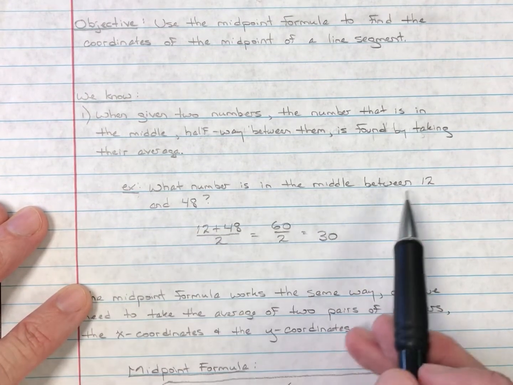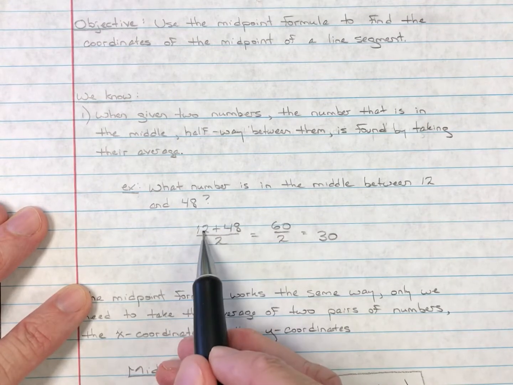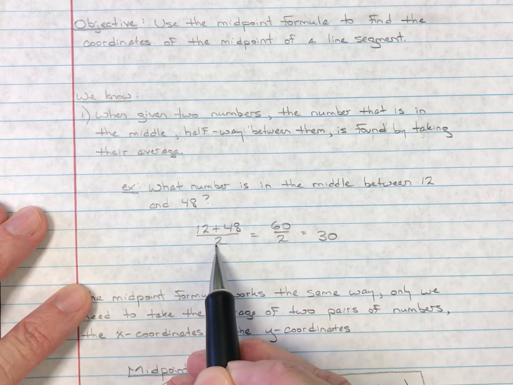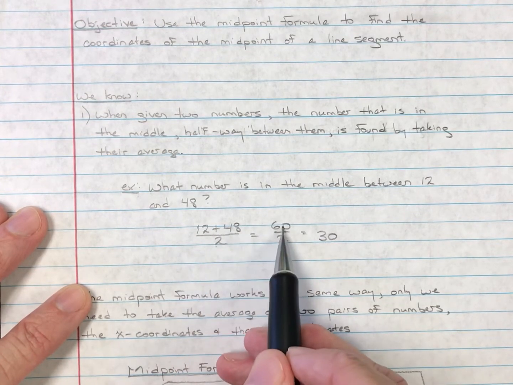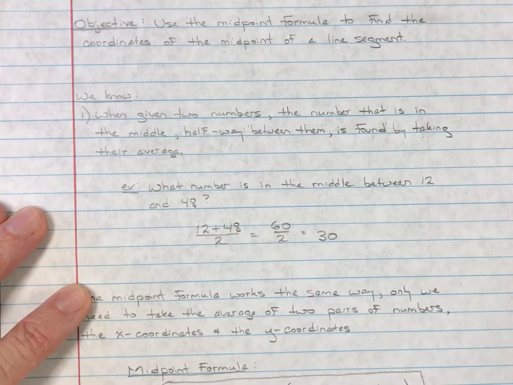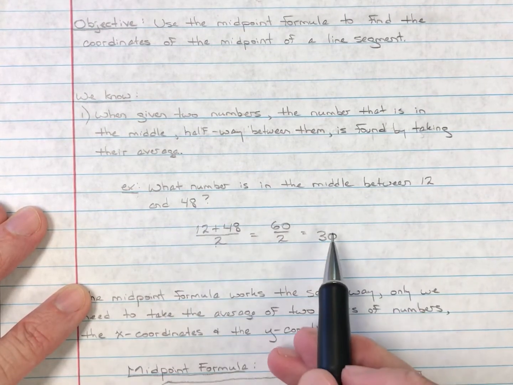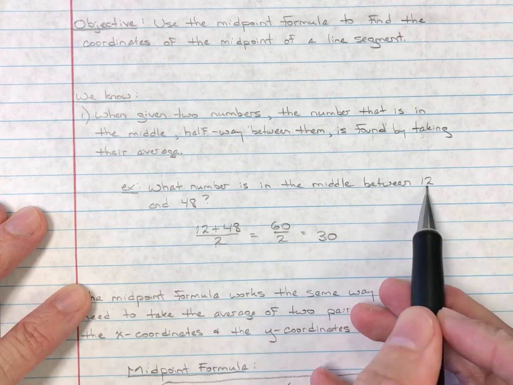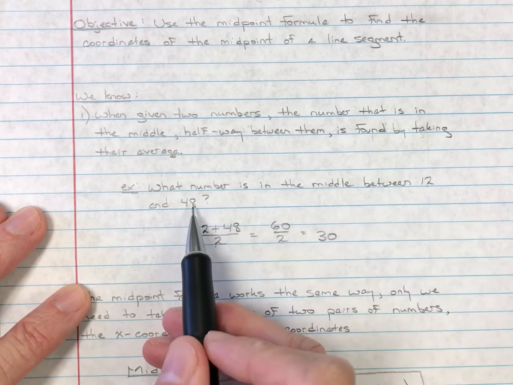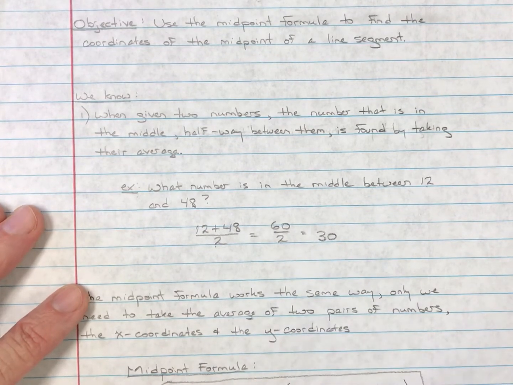Well, we'll take the average of 12 and 48, which means we're going to add 12 and 48 and divide by 2. 12 plus 48 is 60, and 60 divided by 2 is 30. So 30 is the number that's between 12 and 48. You'll notice that 30 minus 12 is 18, and 48 minus 30 is also 18. So 30 is right in the middle.